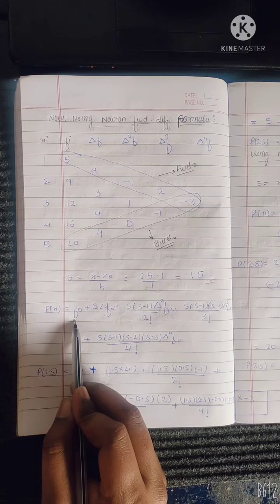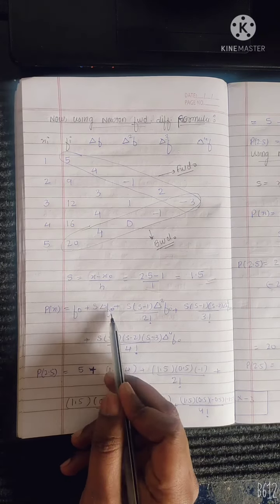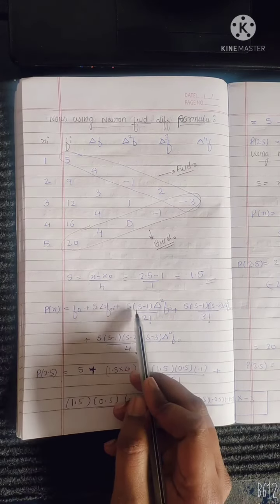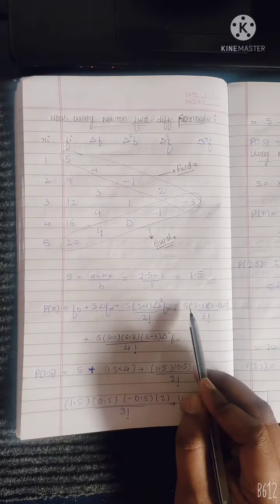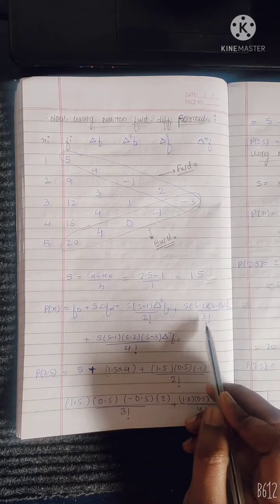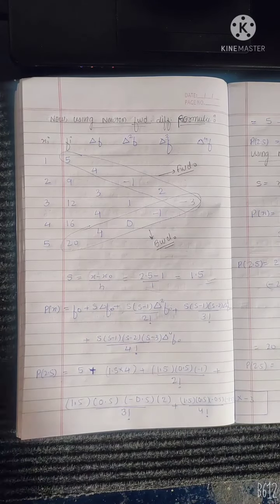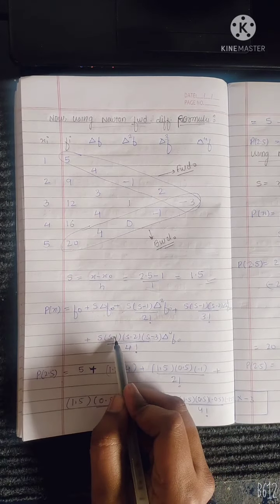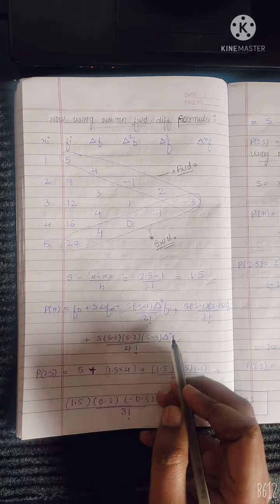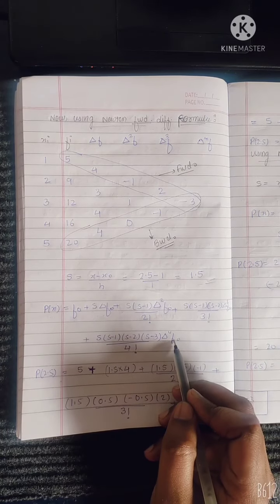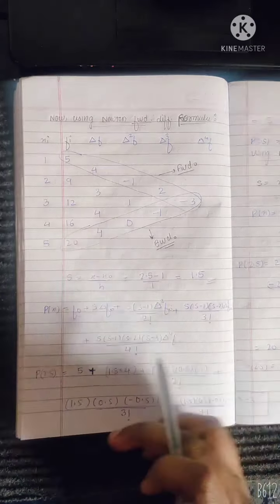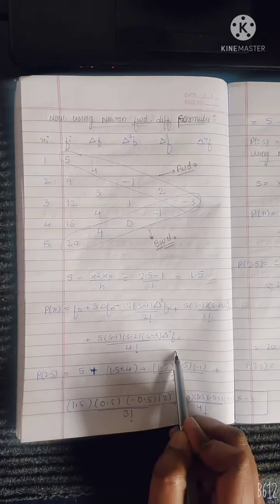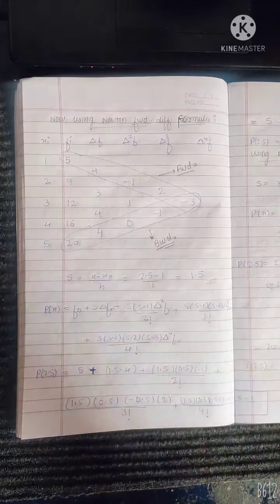Px is equal to f naught, that is the first term, plus s del f naught plus s into s minus 1 del square f naught upon 2 factorial plus s minus 1 s minus 2 upon 3 factorial del cube f naught, and s minus 1 s minus 2 s minus 3 del to the power 4 f naught upon 4 factorial. Okay, there are 5 terms, we have these 5. If there would have been more, we would have gone further.